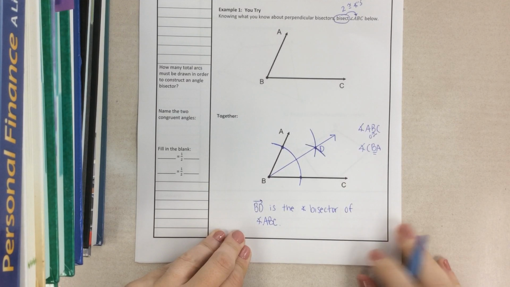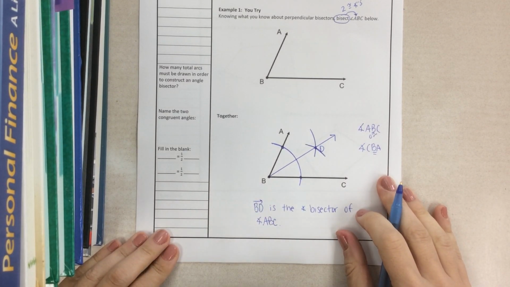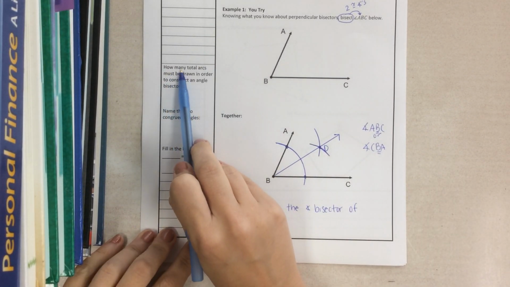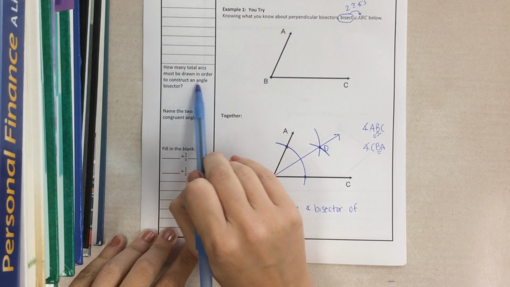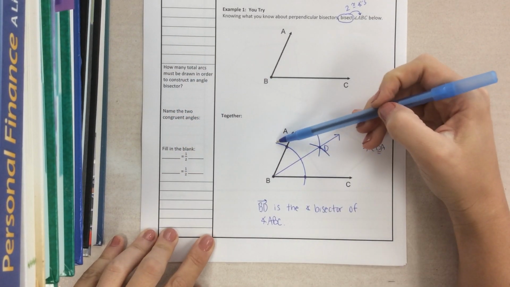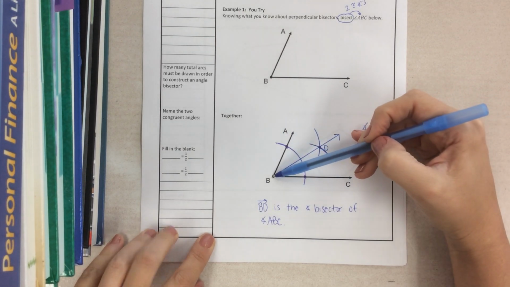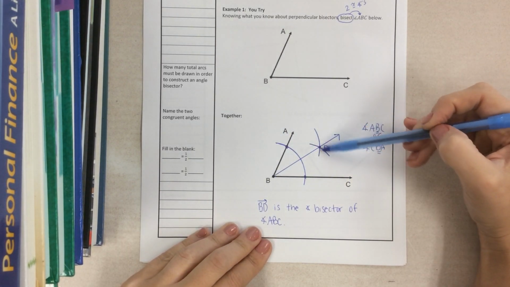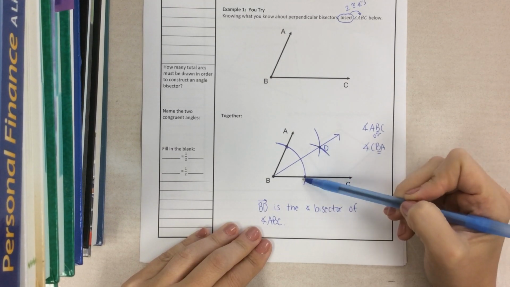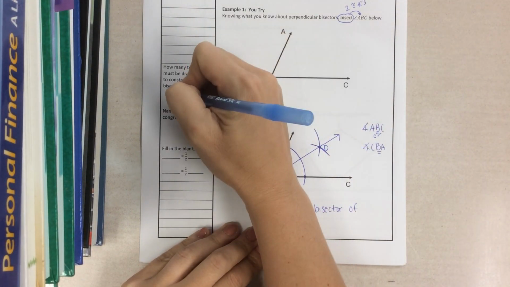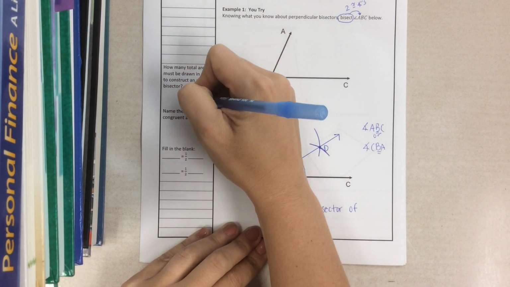Okay, so off to the side here, we're just going to do some reflections. How many total arcs must be drawn in order to construct an angle bisector? Well, we needed that first initial one to create our 2 points that are equidistant from point B, our vertex, and then we needed the two baby arcs to come off of those 2 points of intersection. So we need a total of 3 arcs.